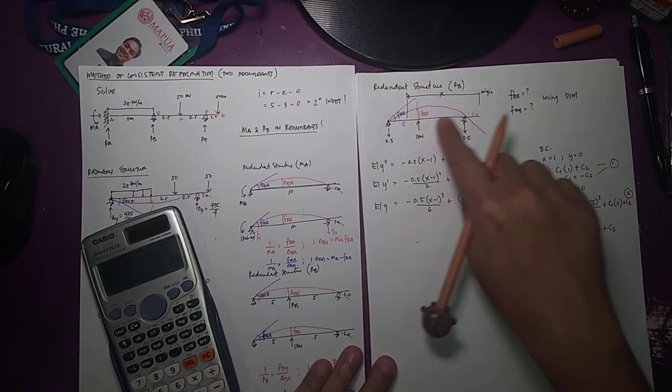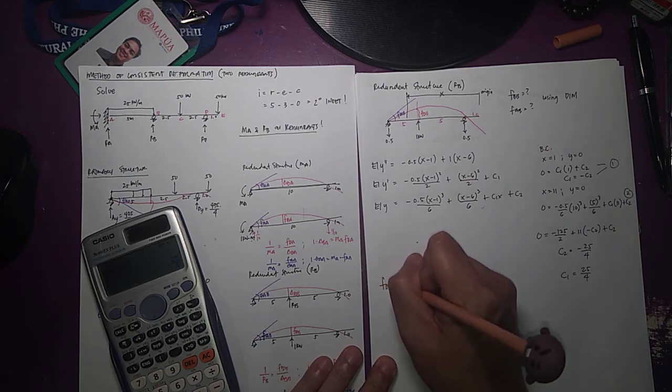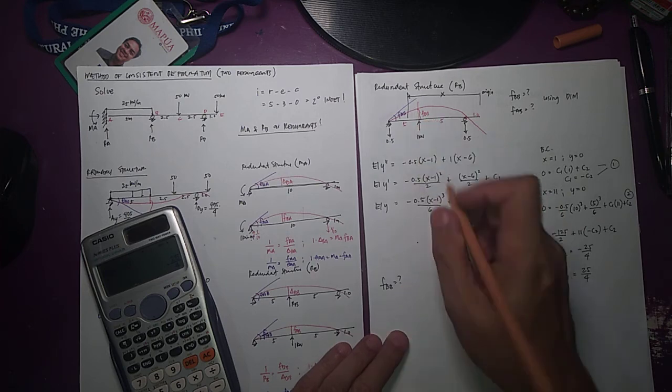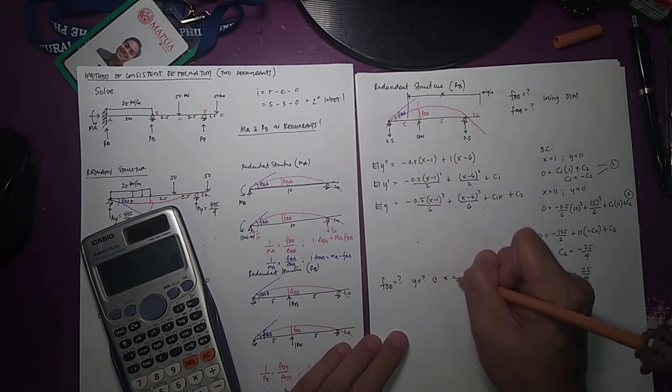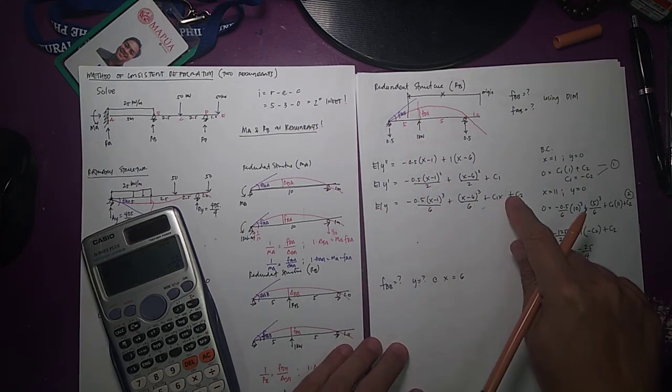So to solve for these unknowns, let's start with, say, FBB. For FBB, that would be the deflection at x equals 6. So substitute it in the deflection equation.